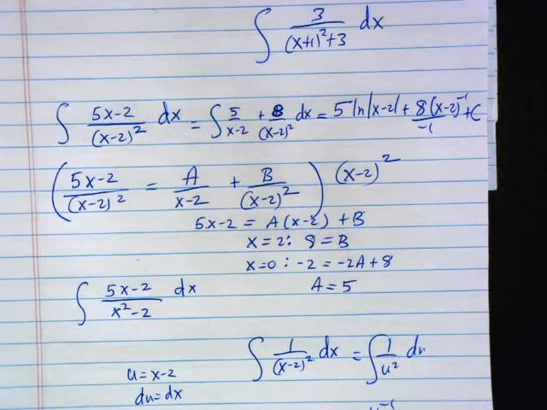Questions on that? So in general, the repeated linear problems are typically quite a bit easier than the other problems that we did where you have quadratics that don't factor. Repeated linears usually aren't too bad. Questions on anything?